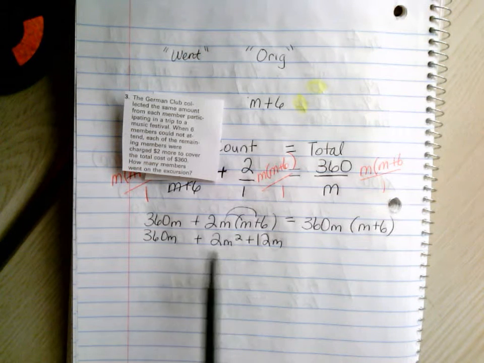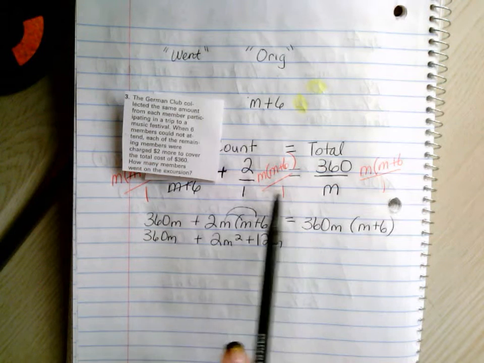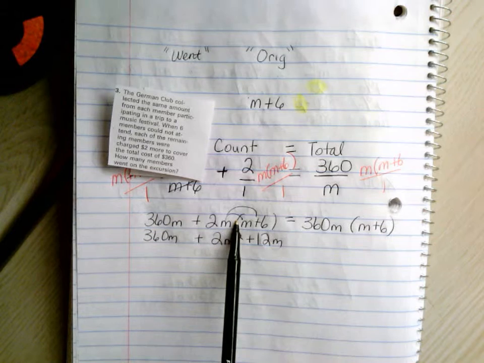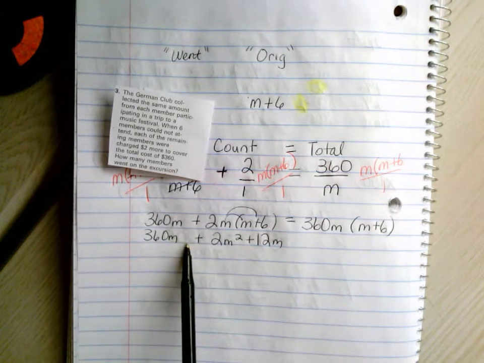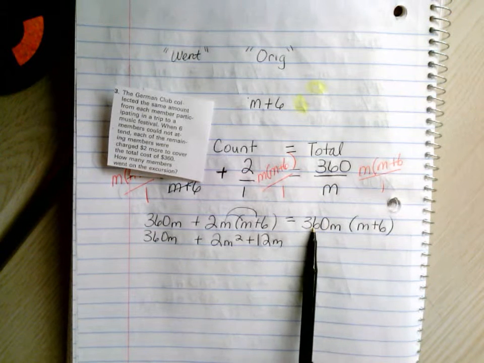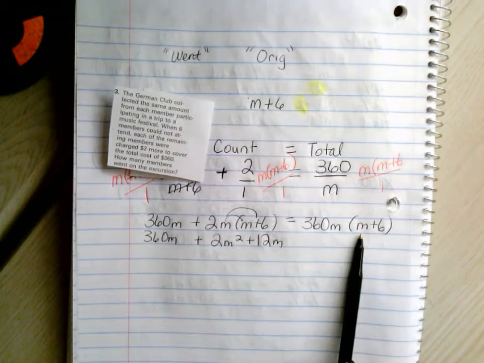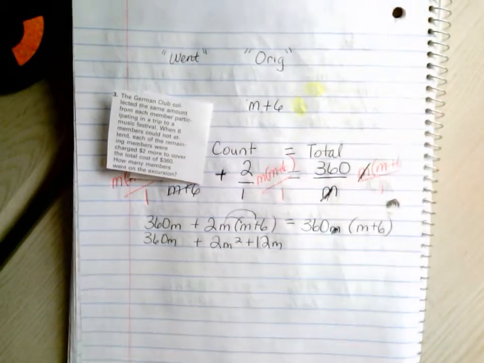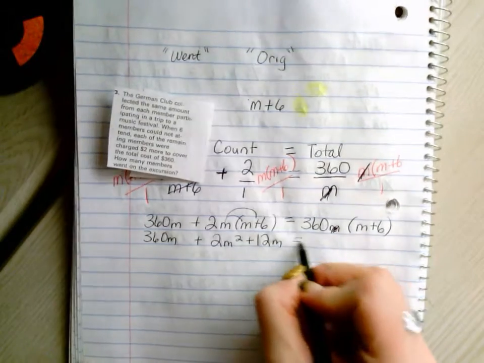Right here. This got distributed to, I did that. 360 times m plus 6 equals 360m plus whatever 6 times 360 is.